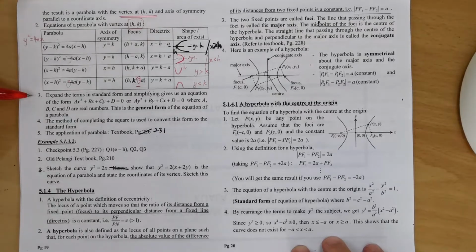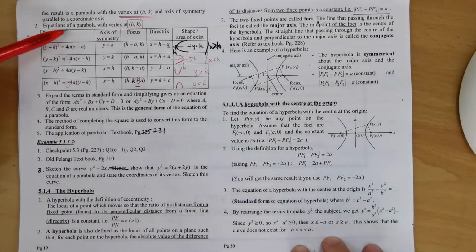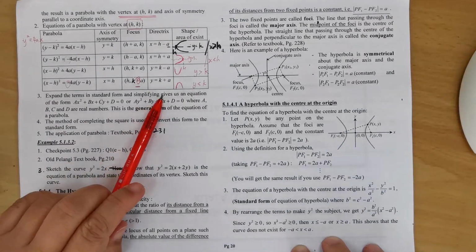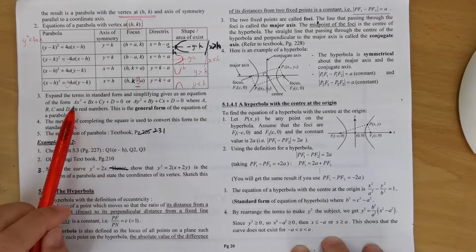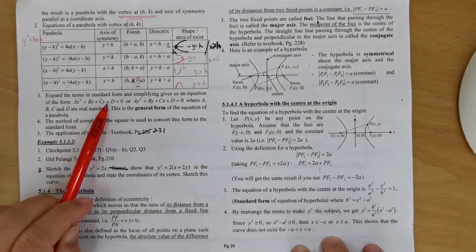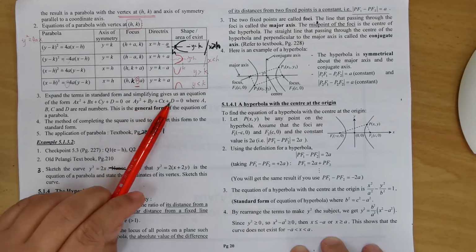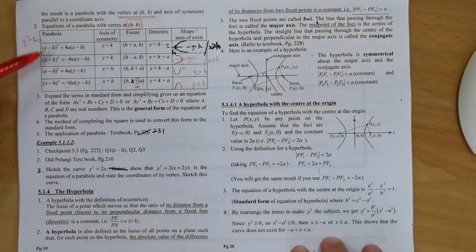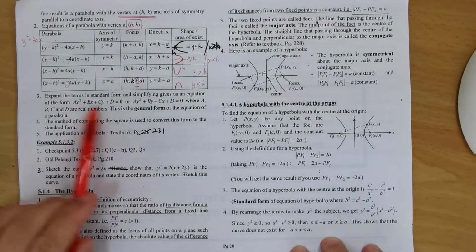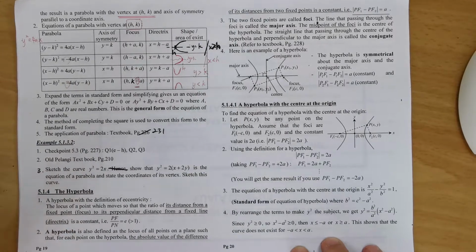Next, expand the terms in standard form. If I expand all this and simplify, it gives us an equation of this form: ax squared plus bx plus cy plus d equals 0, or ay squared plus by plus cx plus d equals 0. For a parabola, you have either only y squared or x squared, not both, unlike the circle and ellipse, where you have x squared and y squared.